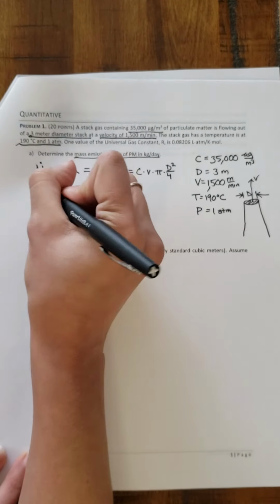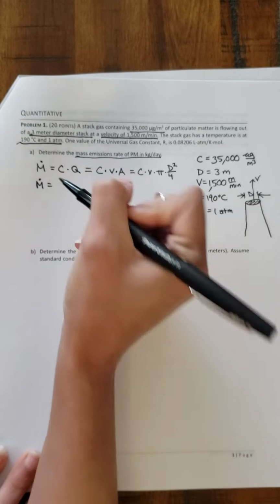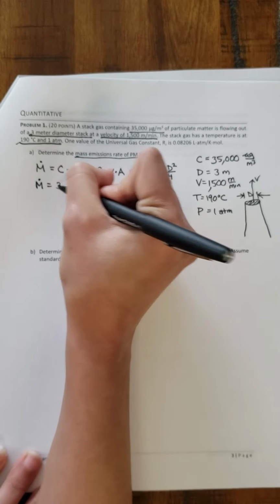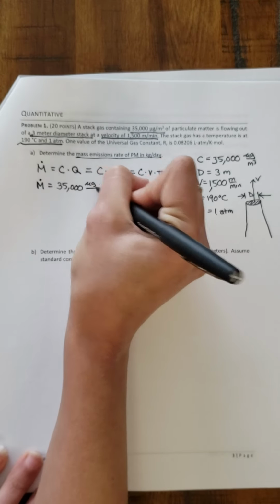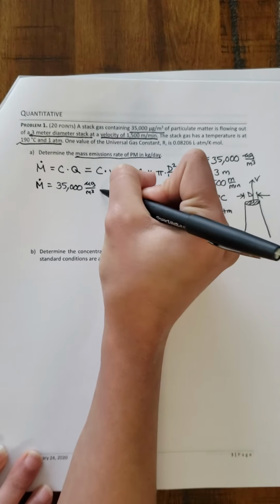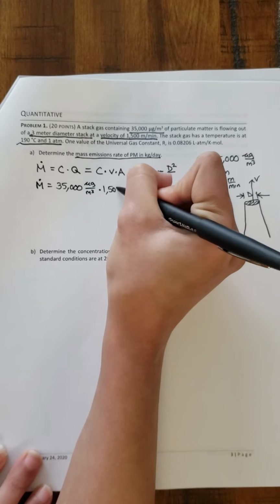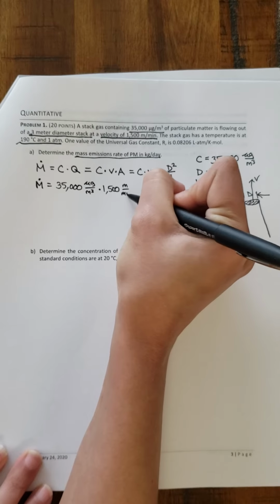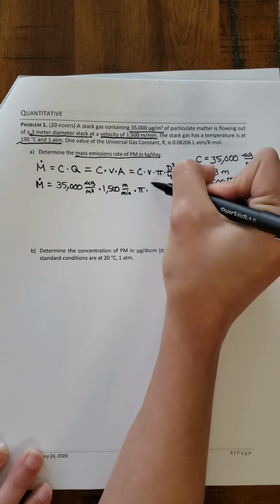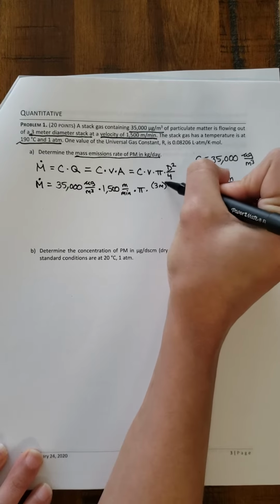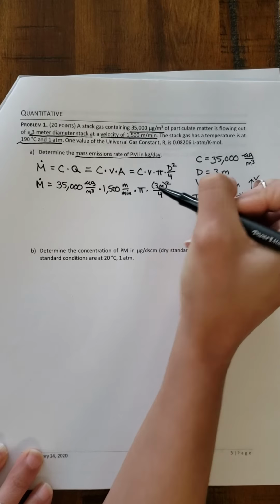And we can go ahead and plug in some numbers here. So we have 35,000 micrograms per cubic meter times 1,500 meters per minute times pi times 3 meters squared divided by 4.